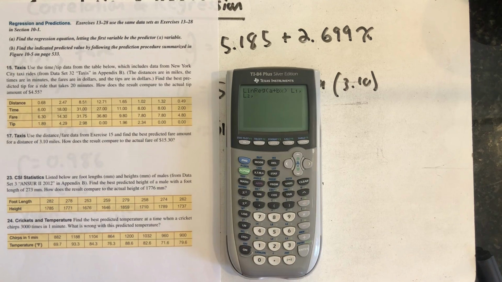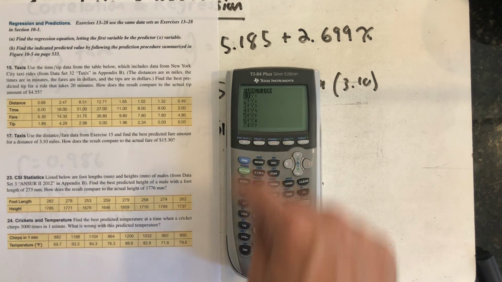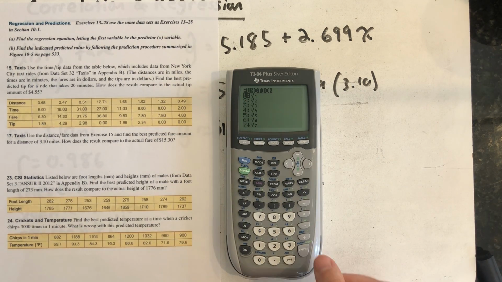I'm going to hit the variables button, vars. I'm going to go over to where it says Y-vars. I'm going to press enter right here on function. I'm going to choose Y1. Now I'm going to press enter.